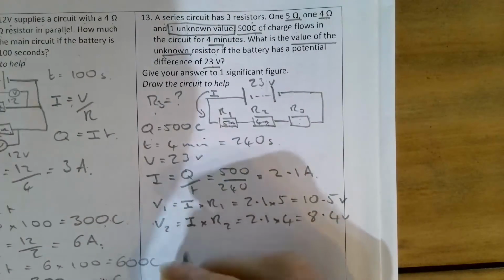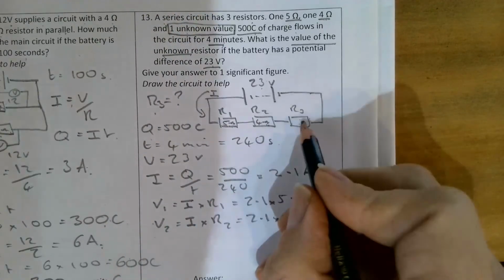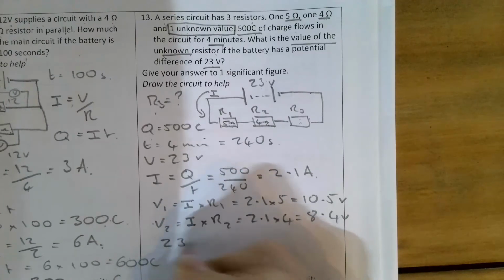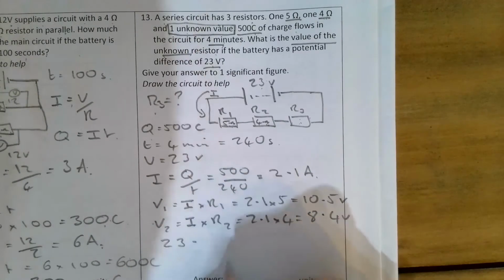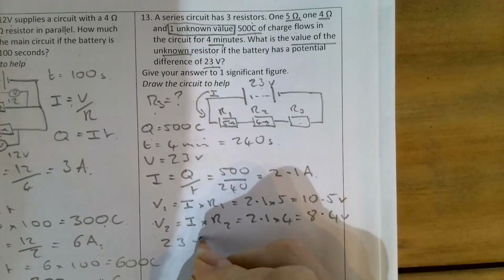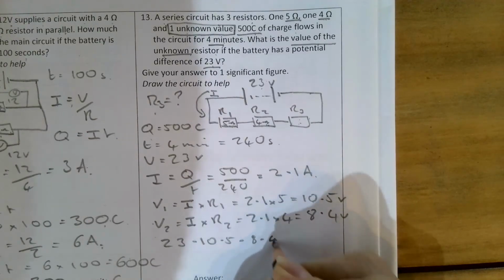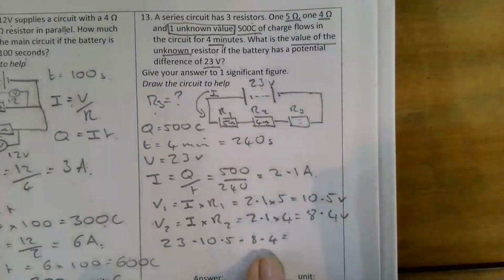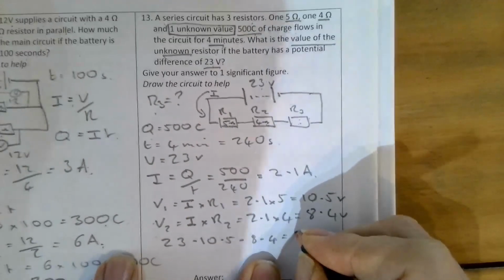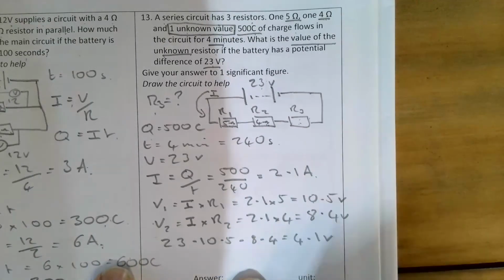Now, what this means is I've got my voltage across R3 is going to be 23 minus 10.5 minus 8.4, which is going to be 18.9, which gives me 23 minus 18.9, which gives me 4.1 volts.